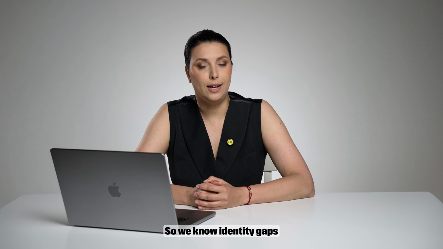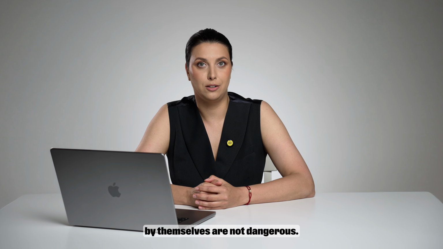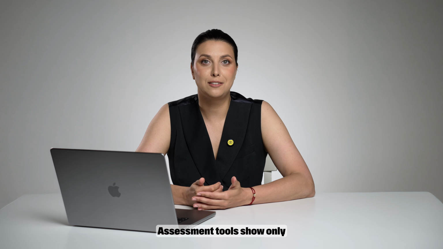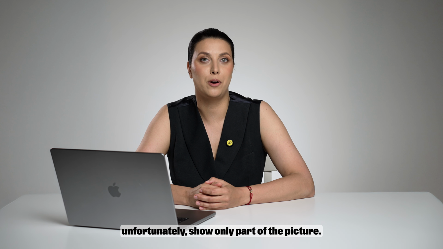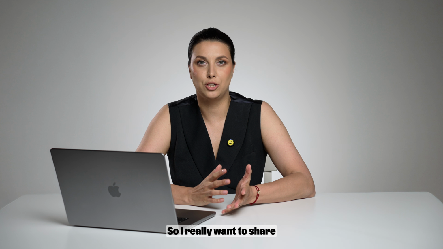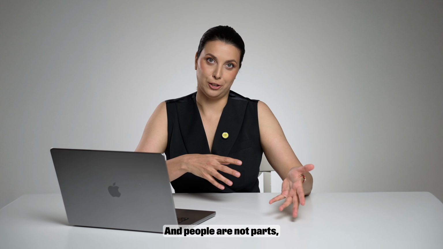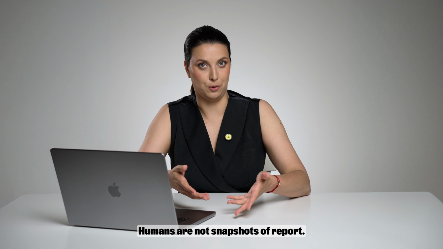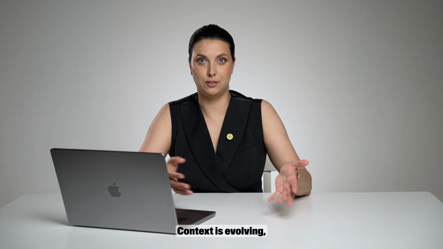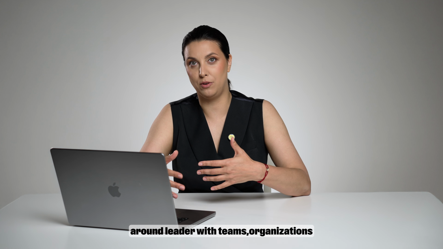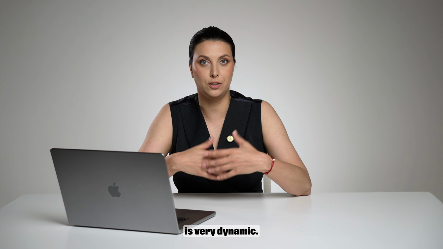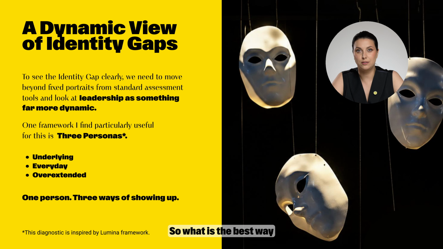So we know identity gaps by themselves are not dangerous. Assessment tools, unfortunately, show only part of the picture. So I really want to share how we can change that. As we saw, the assessment tools are capturing only part of the story. And humans are not snapshots of a report. Context is evolving, so leadership and everything which happens around a leader with teams and organizations is very dynamic. So what is the best way to capture these dynamics and how to work around it?